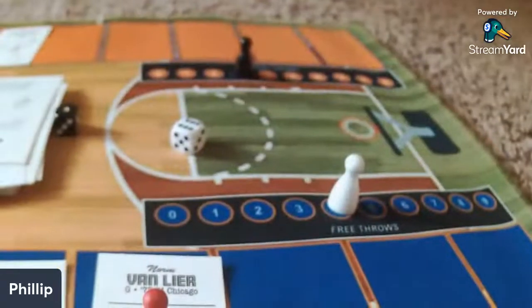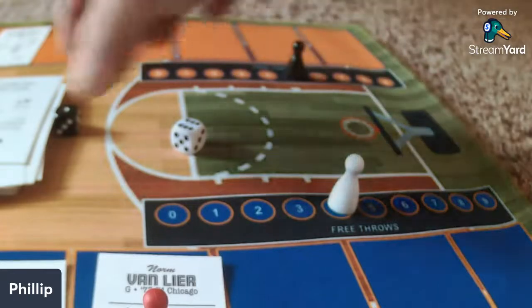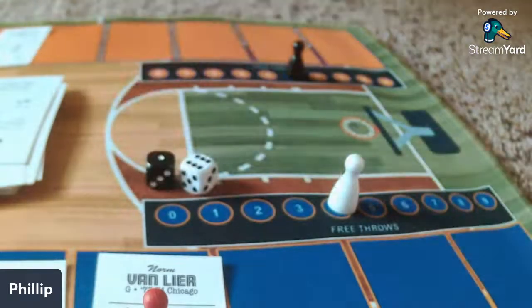So that gives Houston, so that makes 5-4 in favor of Houston on the free throws.